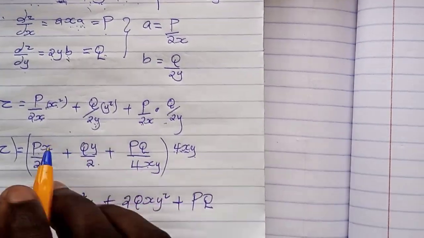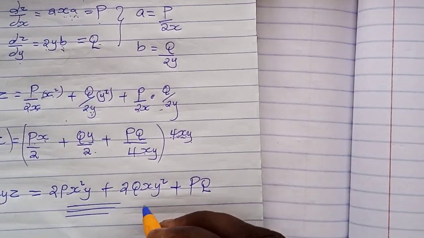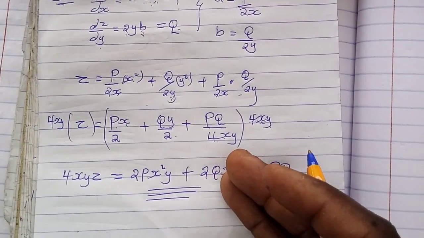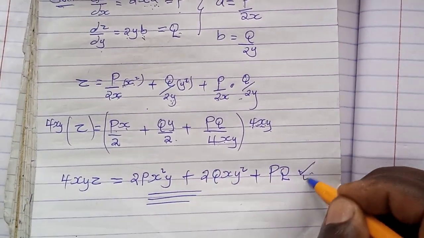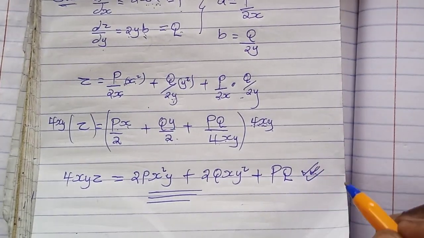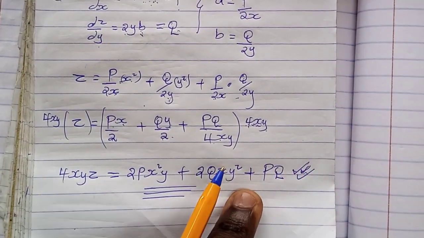Up to there, I think we have finally eliminated the arbitrary constants A and B. As you see, there is no A and B in this equation. So this is your final answer. You're free now. You can say you have finished your equation.